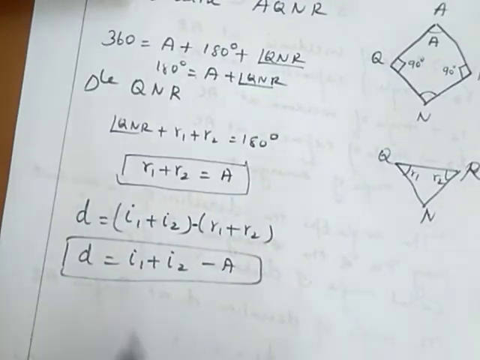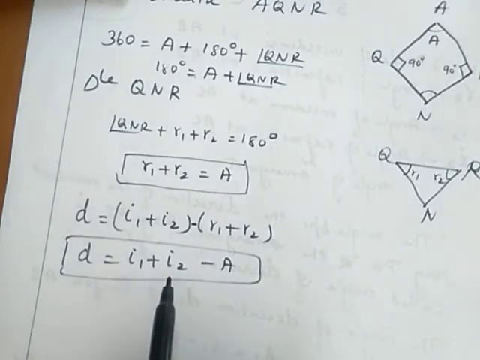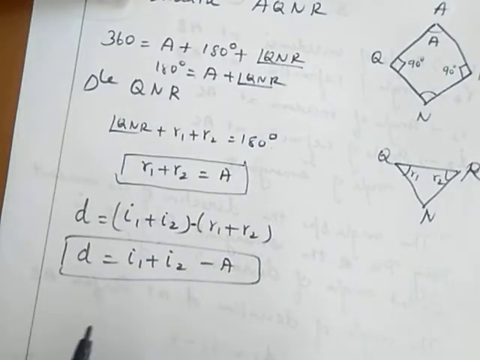Here the angle of deviation depends on the angle of incidence, angle of emergence and the angle of the prism. For a given angle of incidence, the angle of emergence will be decided only by the refractive index of the material of the prism.